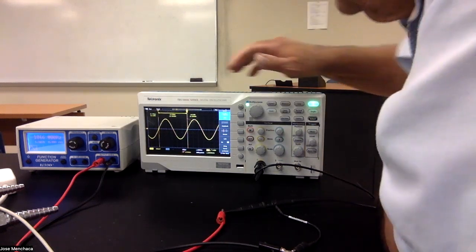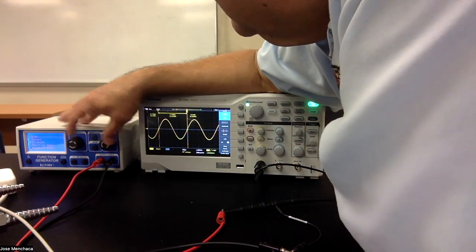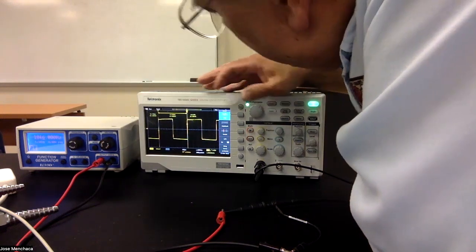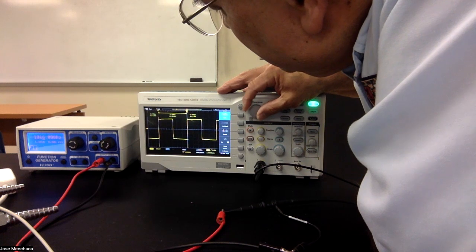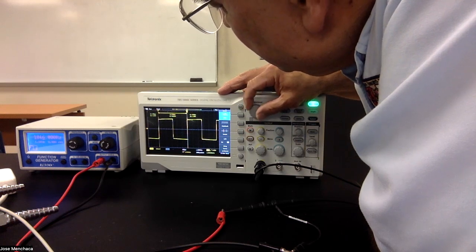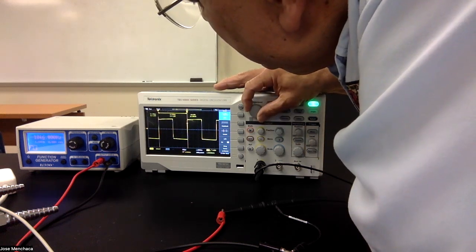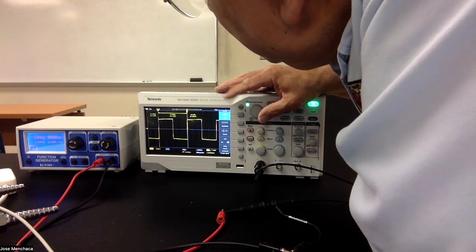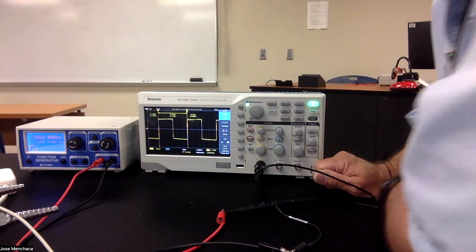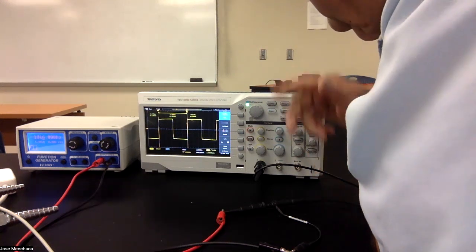Okay, let's go on to, oops, square wave. And let me adjust. This one might be hard to adjust. It's such a fast slope. 542. This still says 1846, so that's good. What did I add? Okay. The period on this is 542 as best as we can measure it on here.